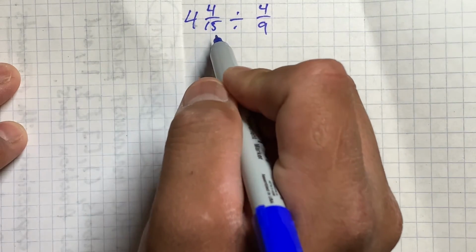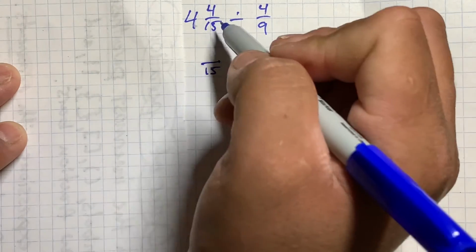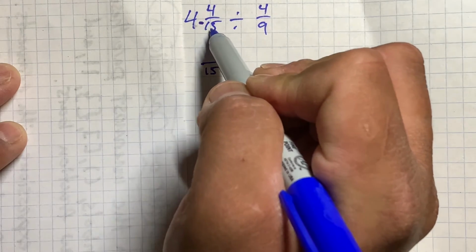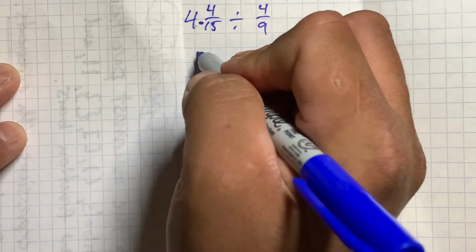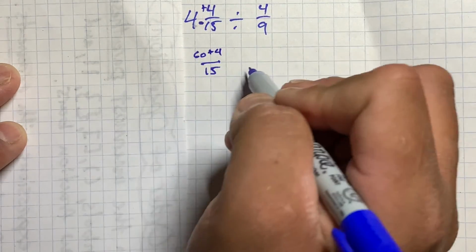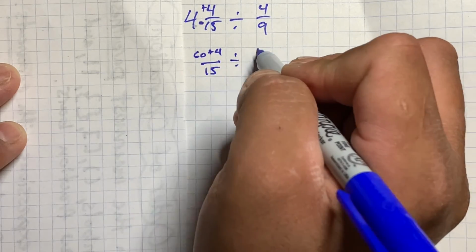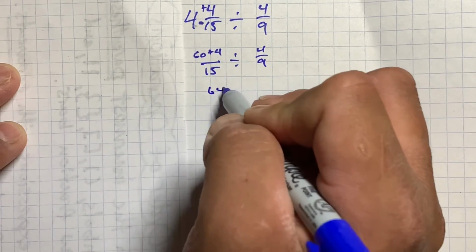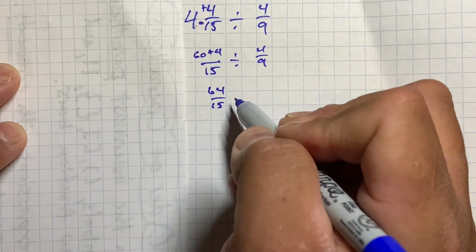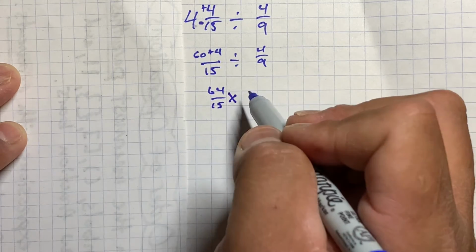Now, because 15 is your denominator, rewrite it. And then, of course, multiply your denominator times your whole number. So 15 times 4 is 60. And then 60 plus 4 is going to be 64 over 15. So 64 over 15. And then the opposite of division is multiplication. So you write the multiplicative inverse here of division, which is multiplication.